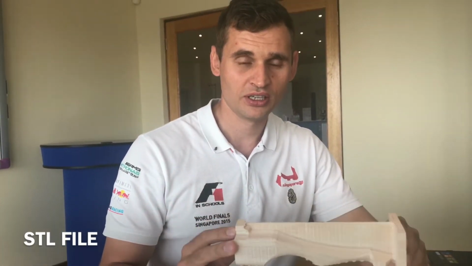Today we're going to talk about manufacturing for your very own miniature F1 car. So let's get started. You have designed your very own miniature car and you've saved it in a CAD file. Now the file that you need to send to us is a STL file. That way we can take your file and convert it into one of these models that you see right here. So how does the process work?